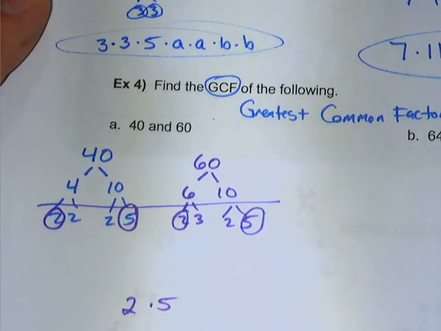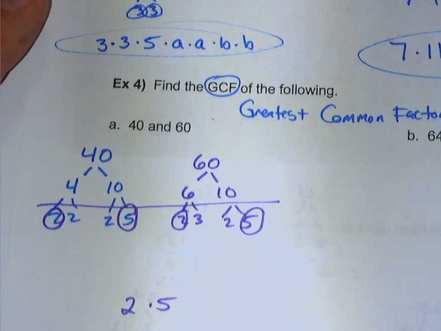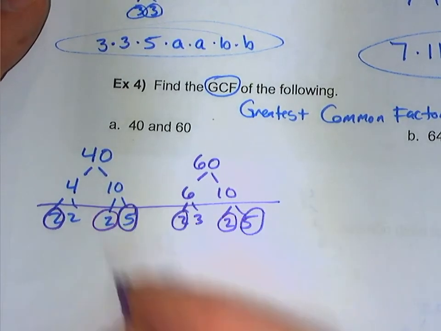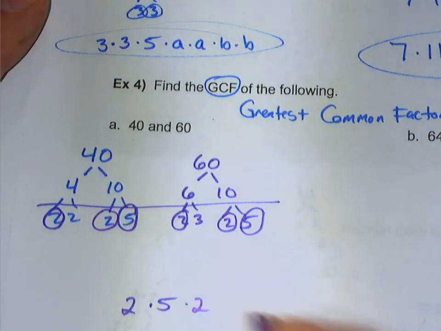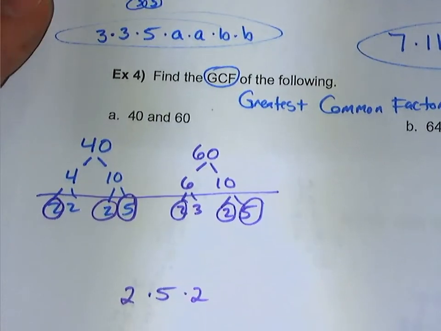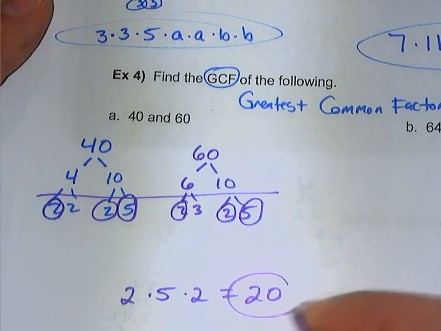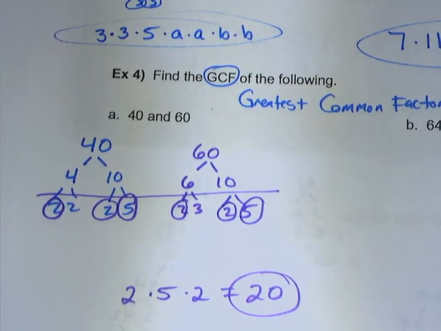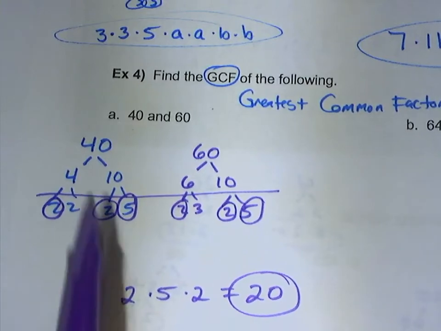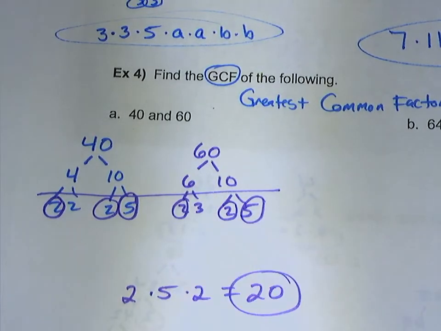What else? Just look at the bases. They got another 2 in common. Do they have anything else? Go ahead and multiply those guys together. What's 2 times 5 times 2? We get 20. So we have what we call a GCF, greatest common factor, of 20. Both of these guys, 40 and 60, are divisible by 20.